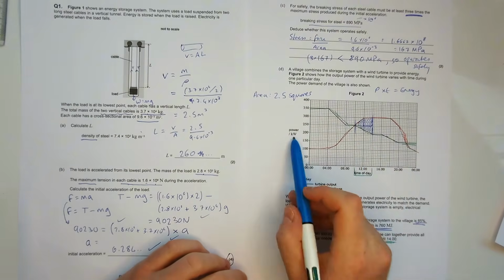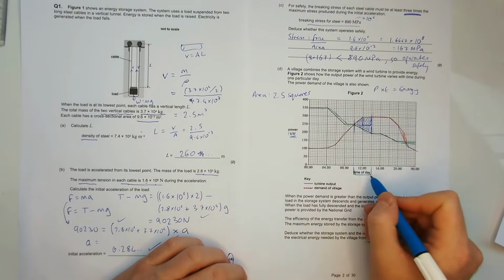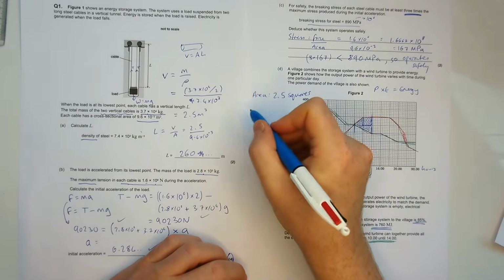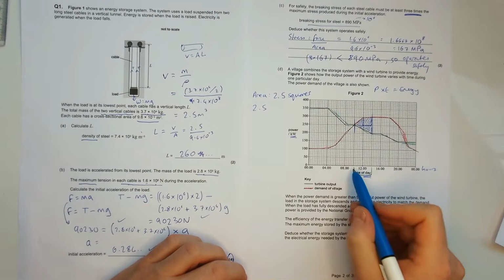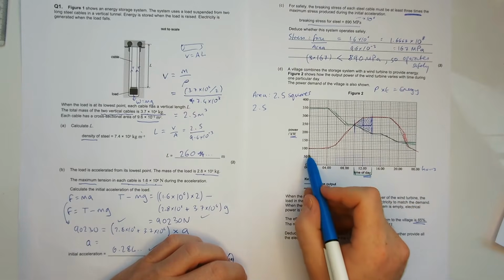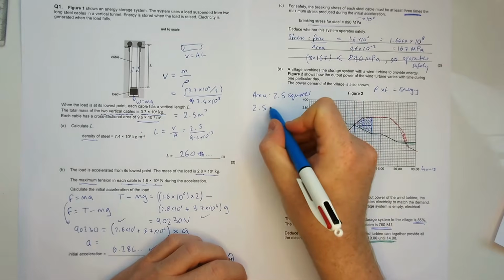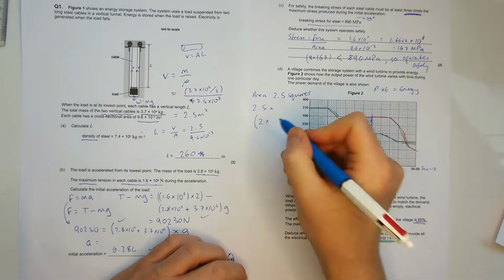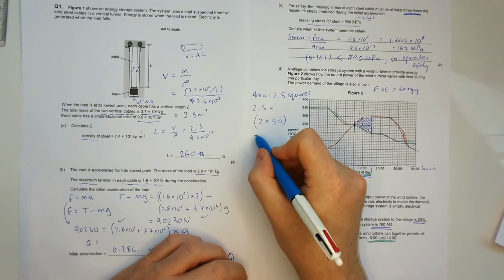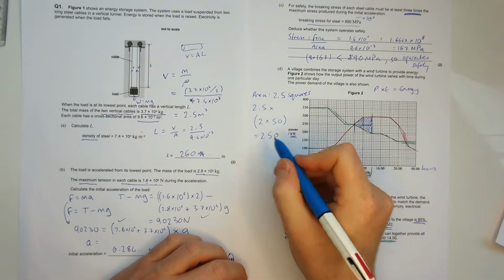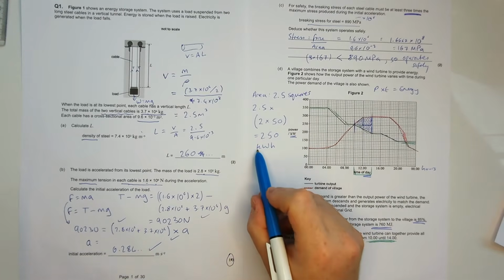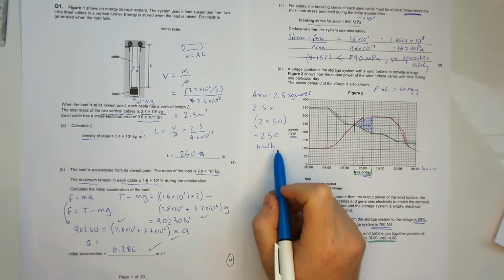So 2.5 squares. Now we've got some unusual units here because we've got kilowatts and we've got hours. This is obviously in hours down our bottom. So 2.5, we know that each square is going to be equal to 2 hours, and the y-axis is going to be equal to 50 kilowatts. So 2.5 times each square is going to be equal to 2 hours times 50 kilowatts, which is going to be equal to 250. And this is a valid unit. It doesn't come up in specifications that much anymore, but it's going to be kilowatt hours. Don't be too worried about that.